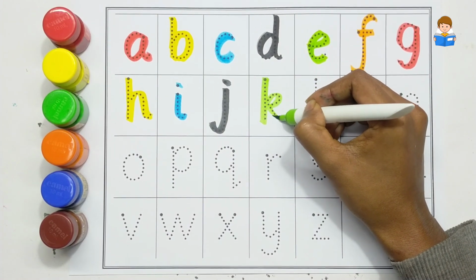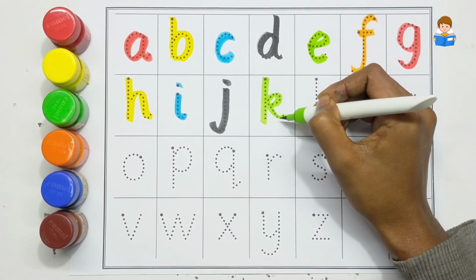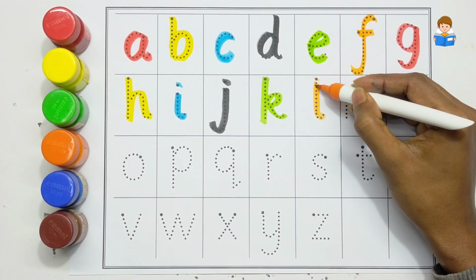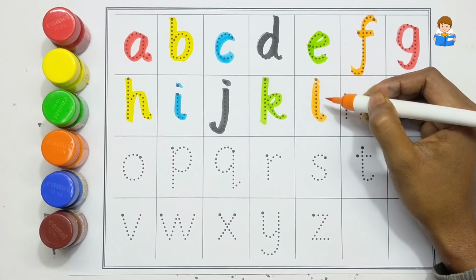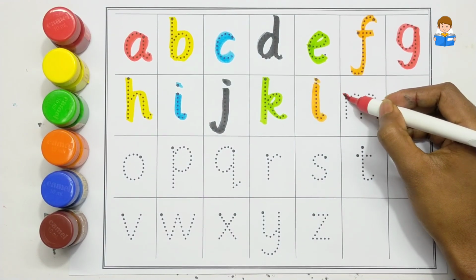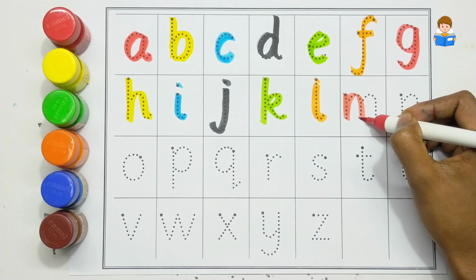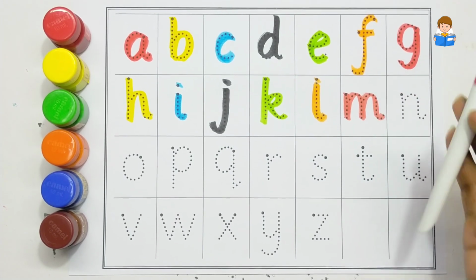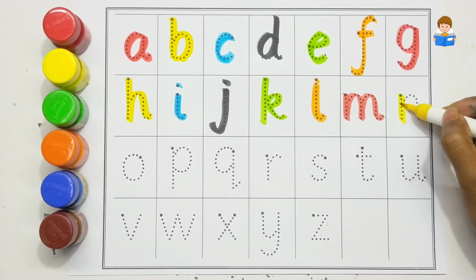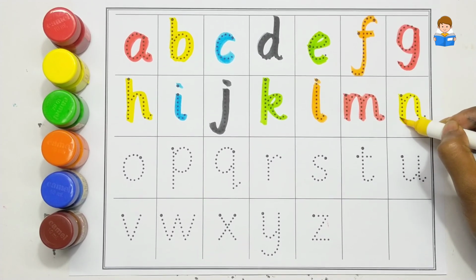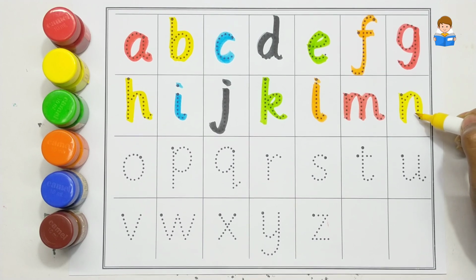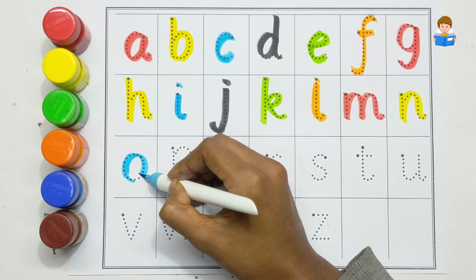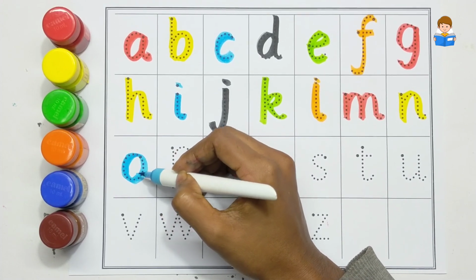K for kite. L for lollipop. M for monkey. N for nut. O for owl.